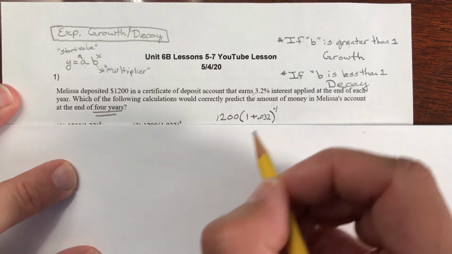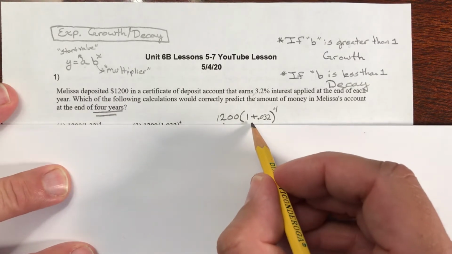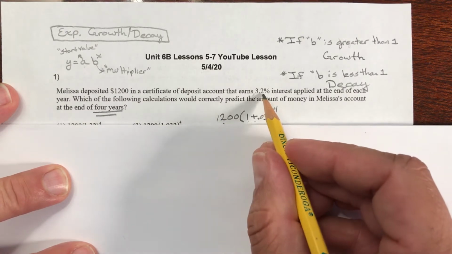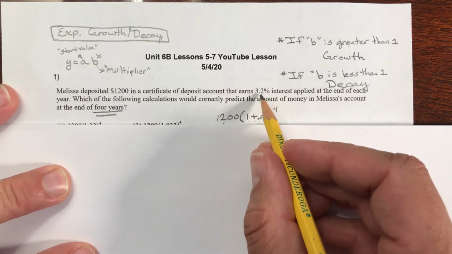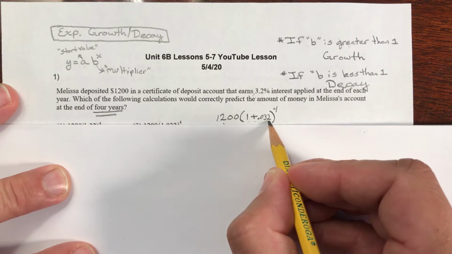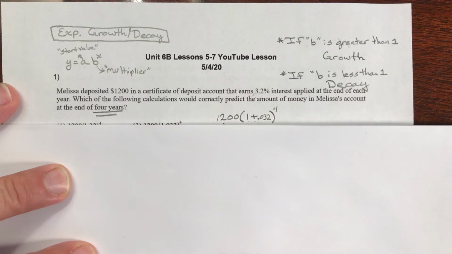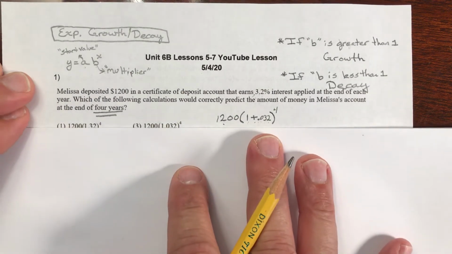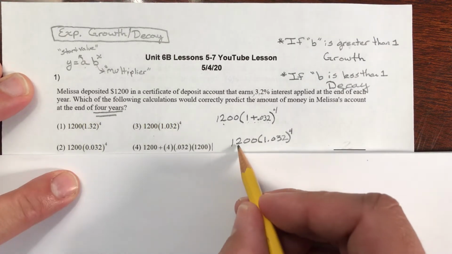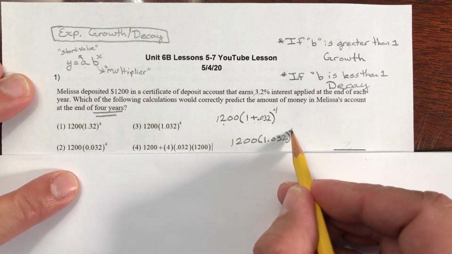I did a little bit of pre-work here. You can see that 1,200 is our starting value. This is growth, so it has to be above 1, so 1 plus 3.2%. Well, that's a percent changed into a decimal. Looks like 0.032, okay? And the way it gets changed into a decimal is you're just doing 3.2 divided by 100. And if you just put that together, you should be able to start to see your answer: 1,200 times 1.032, entire thing raised to the 4th power.